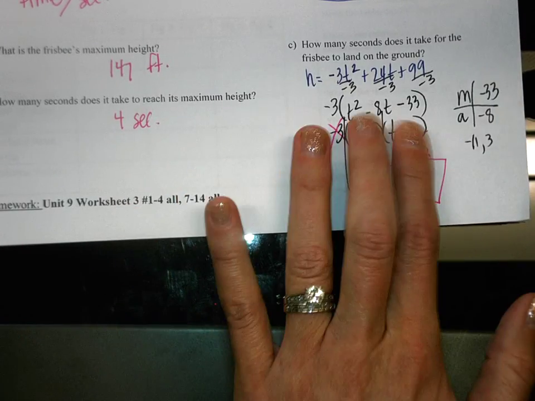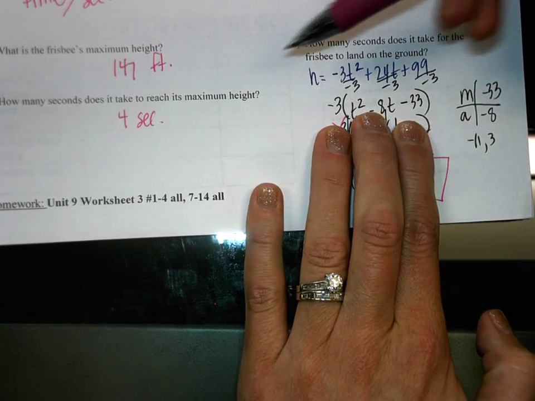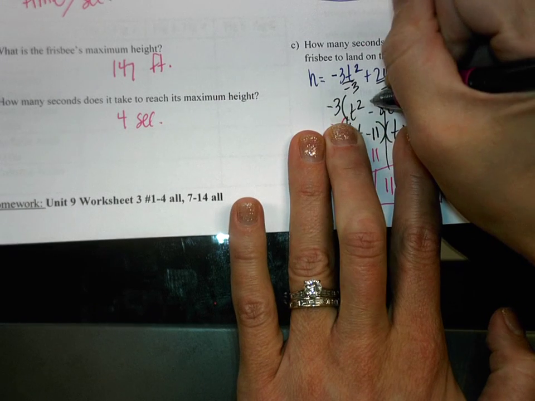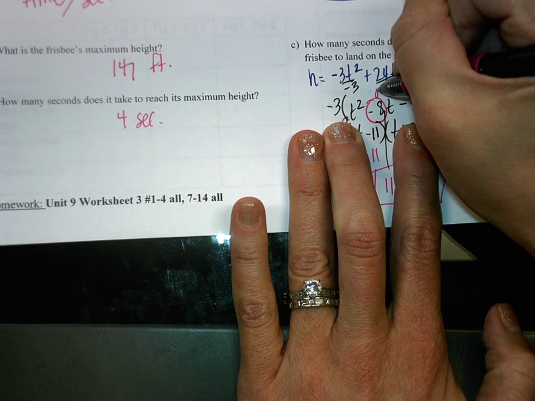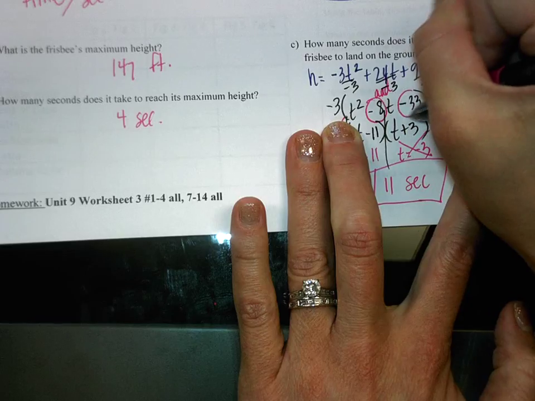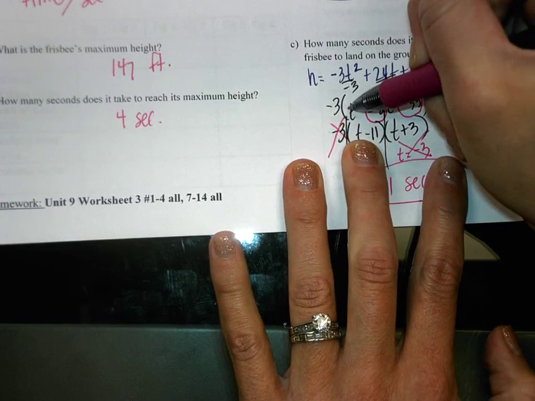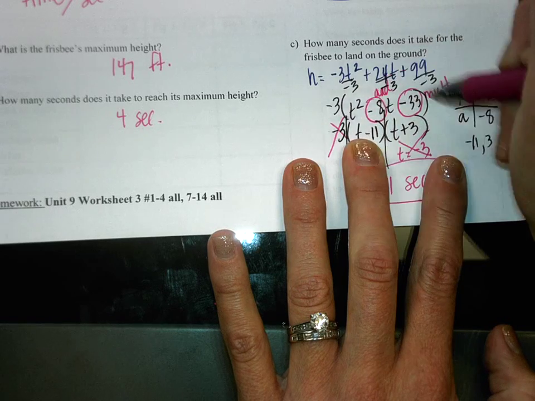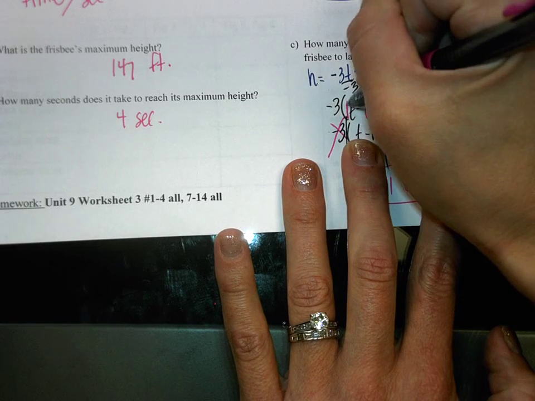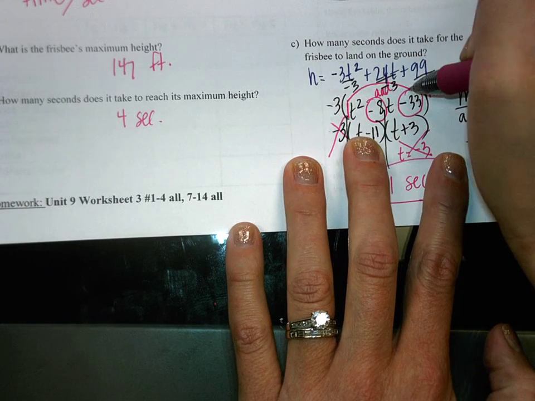So when you took out the GCF here, for factoring, I took out a negative 3. So remember that this number right here is always your adding number, and this number right here is always your multiplying number. And if we had a number in front, that's where we would multiply over, you know. But the number in front right here is 1. So you can think of it as 1 times negative 33.